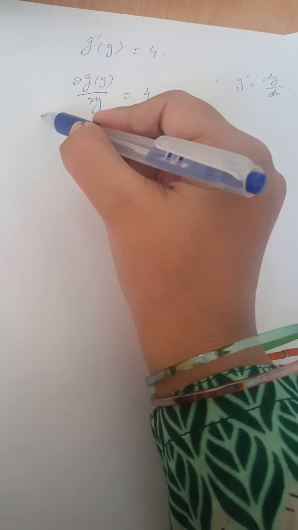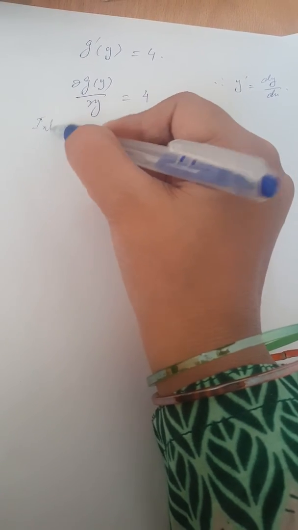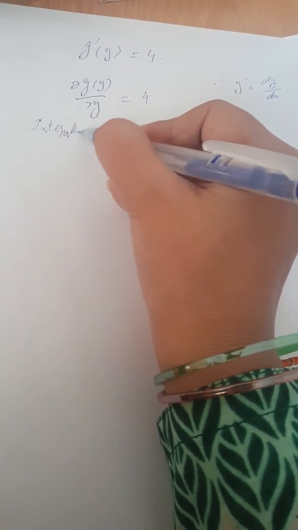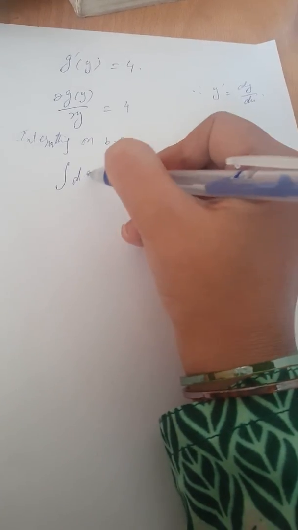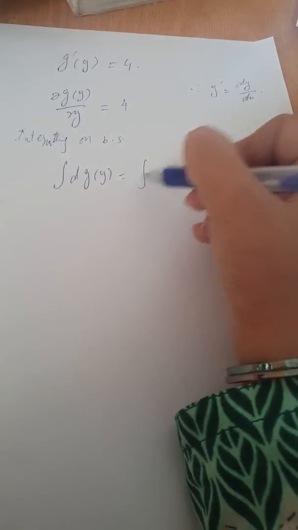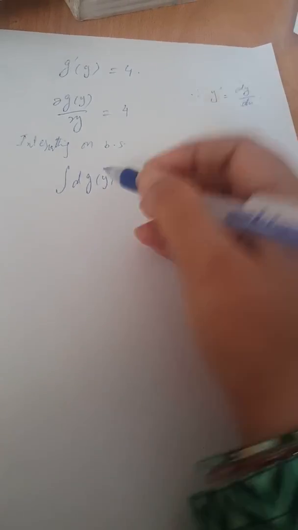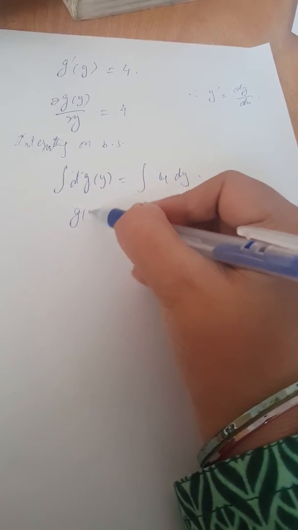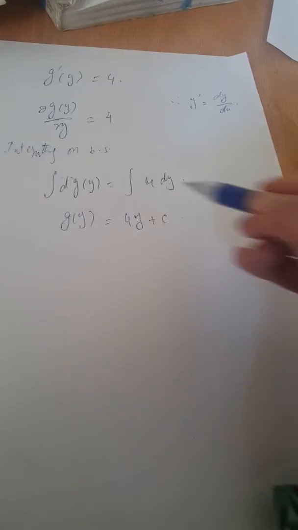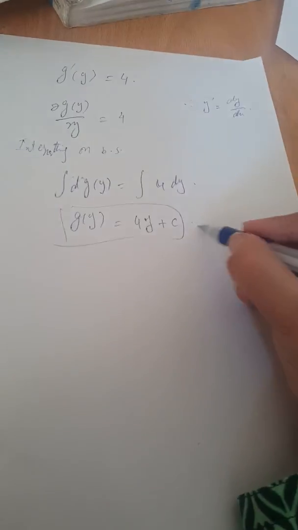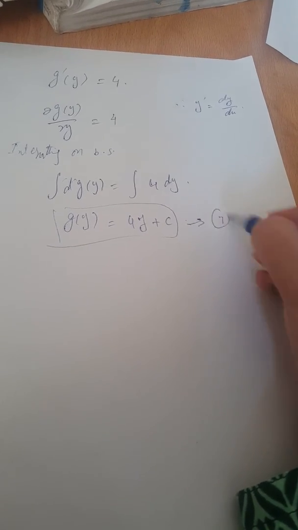Now I integrate again on both sides: dg of y is equal to integration of 4 dy. So g of y is equal to 4y plus c, and I call it equation number 7.